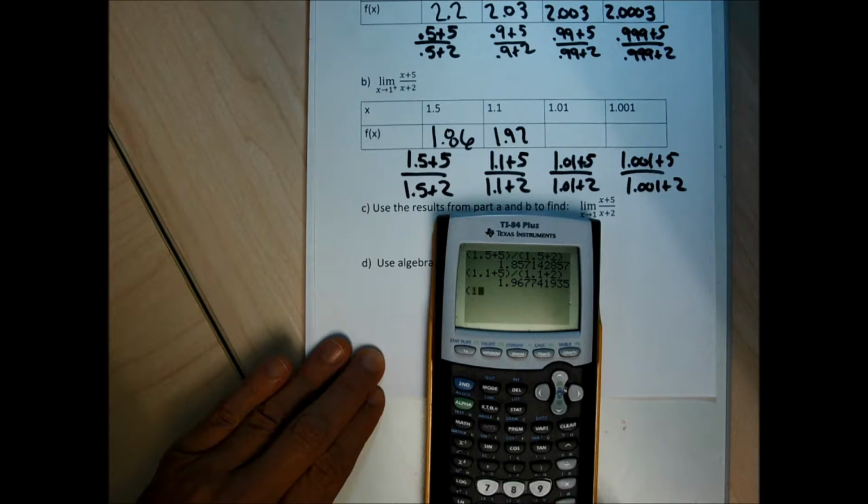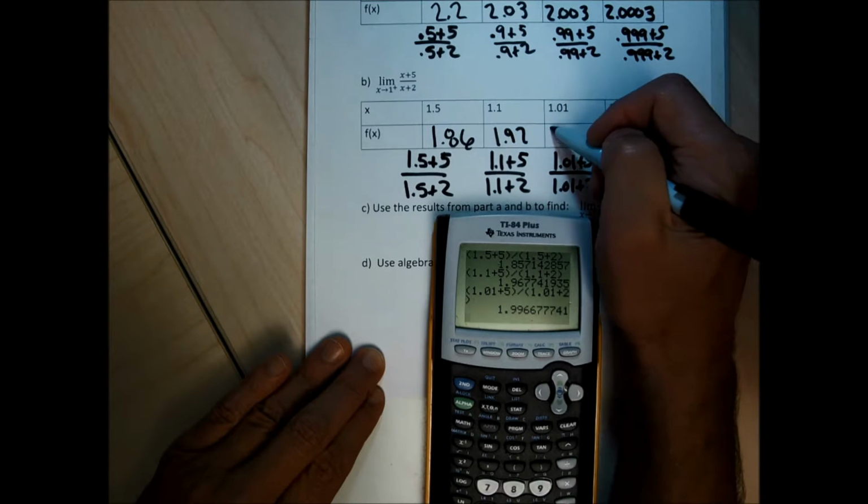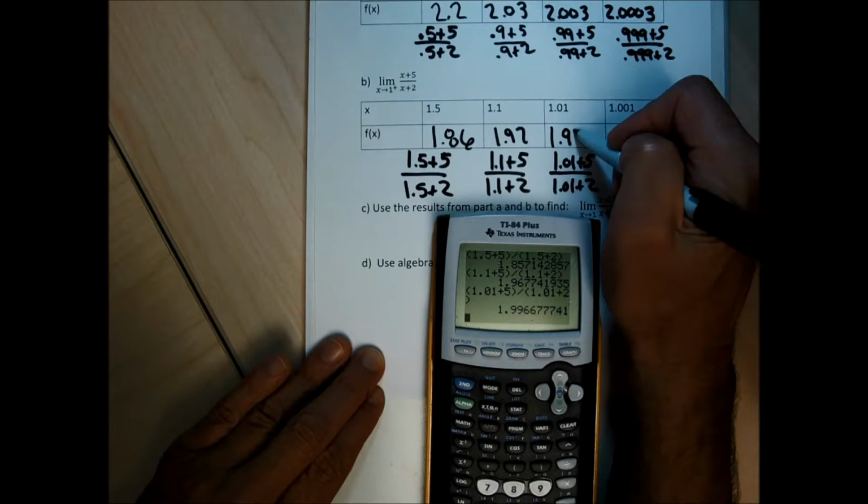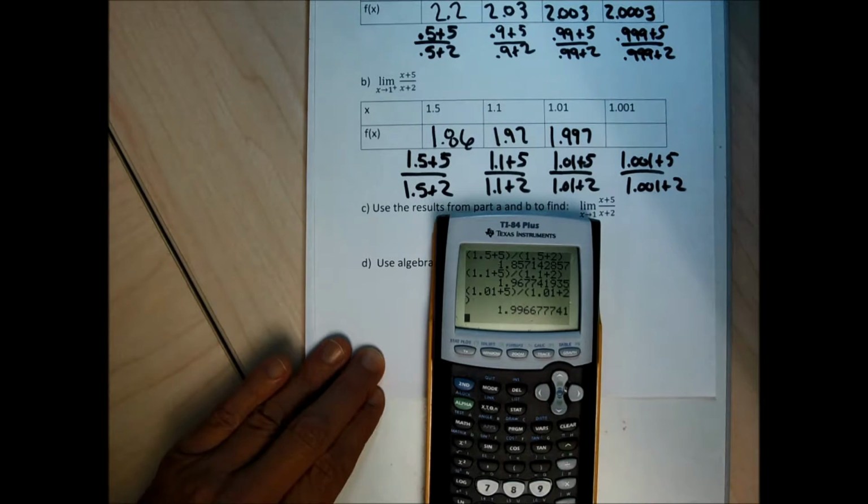Third one, 1.01 plus 5, close out my parentheses, divide it by 1.01 plus 2. I get 1.997 rounded to 3 decimals. I could have written 2 there, which would have been fine.